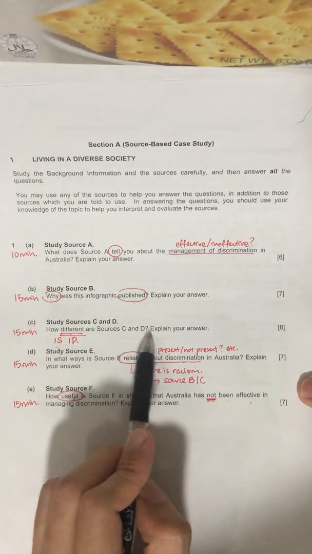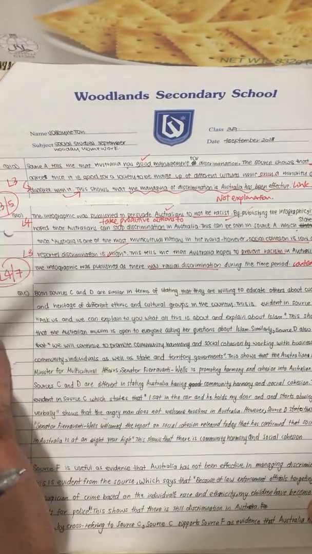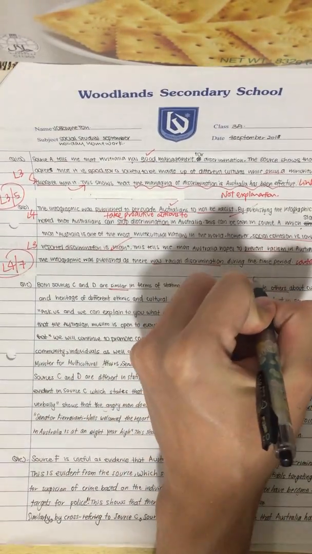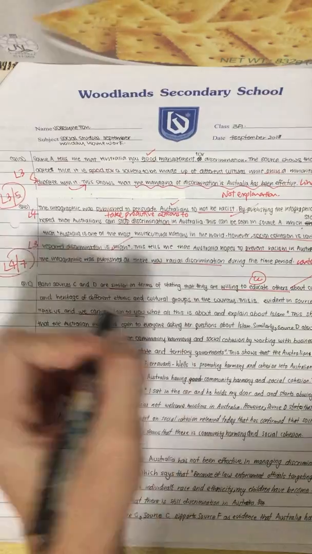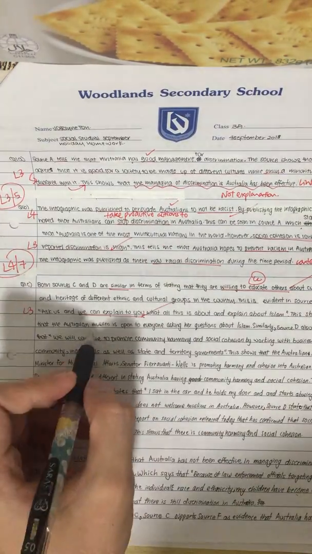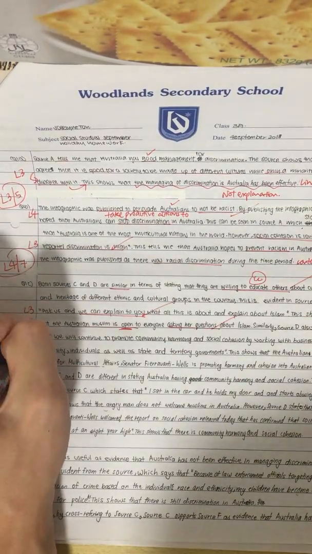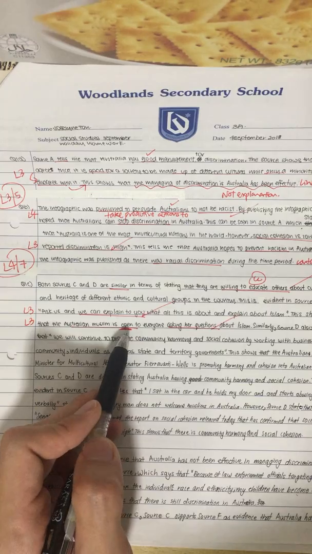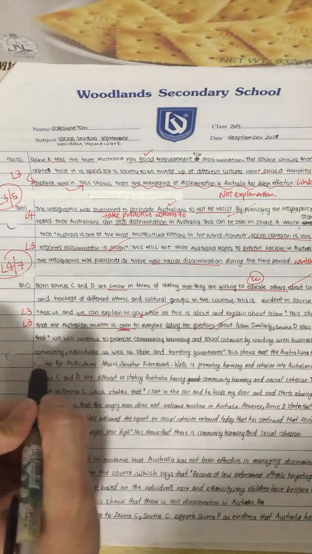Next question. How different are sources C and D? You remember it's 1S, 1D, very good. Because the question is how different, that means some are similar, some are different, right? So similar in terms of stating that they are willing to educate others. Good, this is the common criteria. This evidence from source C, ask us and we can explain to you. L3 for evidence. Australian Muslim is open to everyone asking her questions. Good. This is a good explanation because you are paraphrasing in your own words what the evidence means to you.